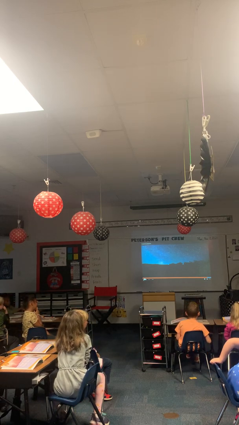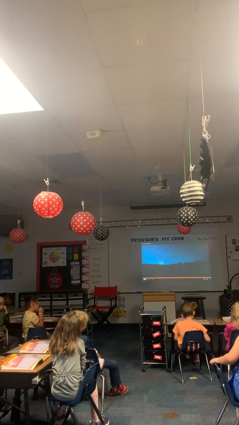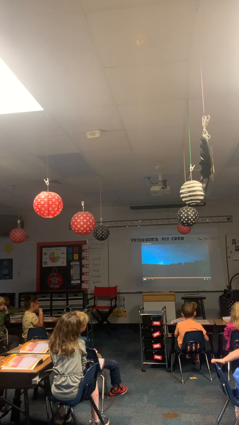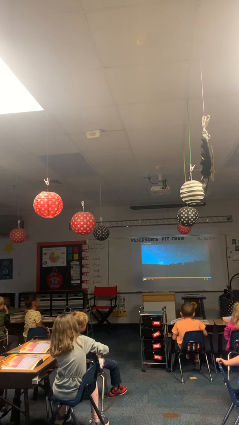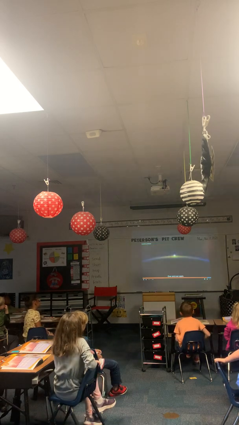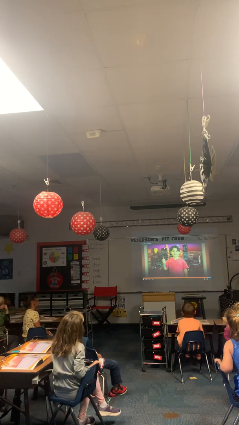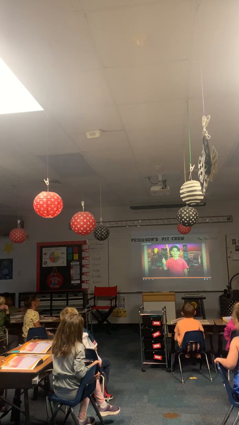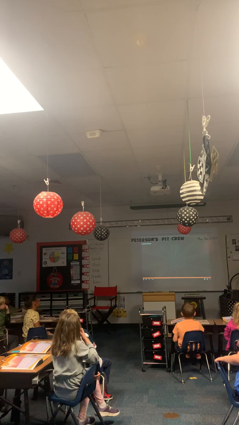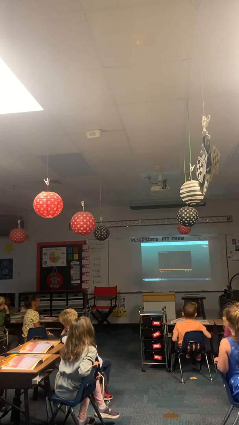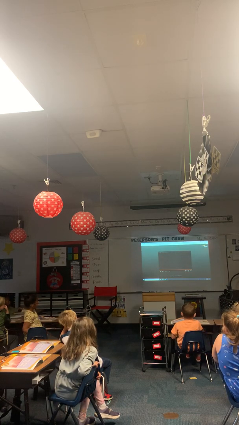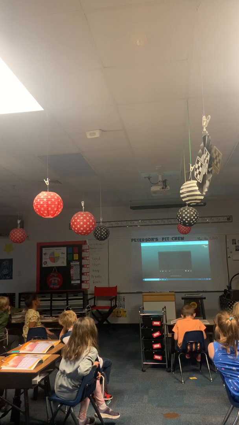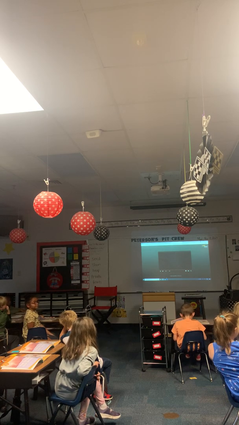Yep, so because the earth is round and it rotates, we have light on one side and dark on the other at the same time. Over and over again. When can you see light and dark at the same time? Sunset, you see light and dark. Yeah, so that's cool.